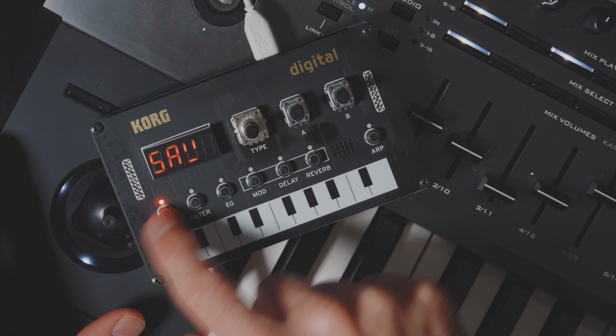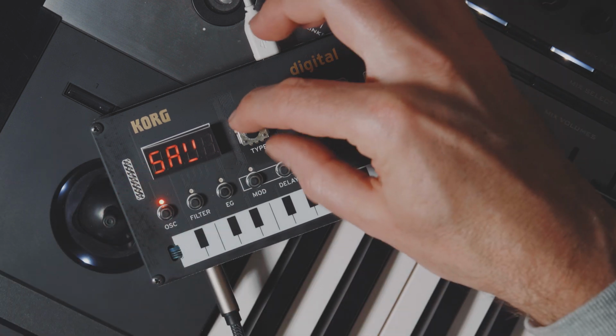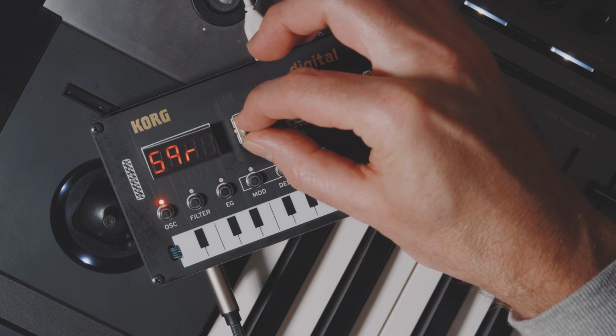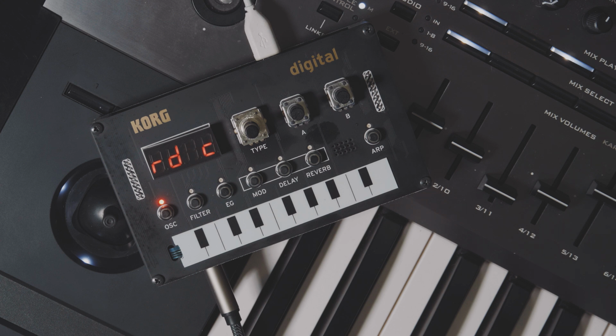With these buttons down the bottom here, make sure the oscillator is selected, and then use this type encoder to scroll through your installed user oscillators. And there at the end is my Chord user oscillator. It's unfortunate it's only a 4-character display, so you'll see it scrolling through there now.